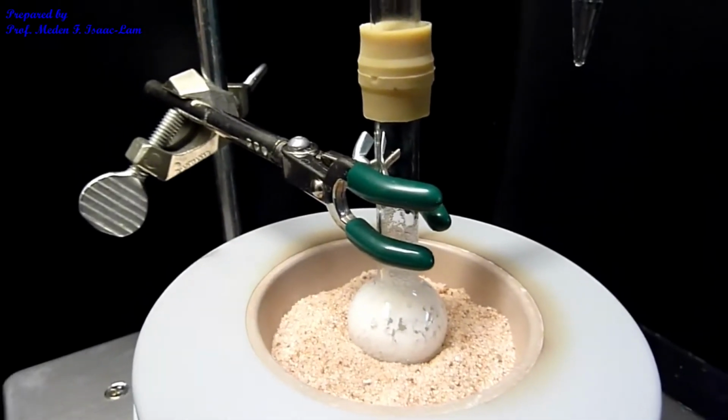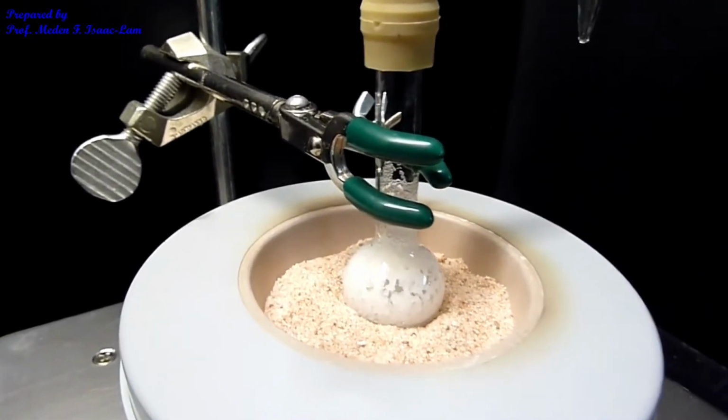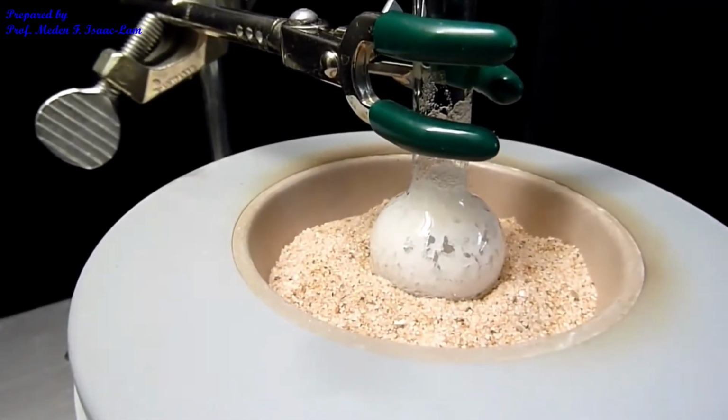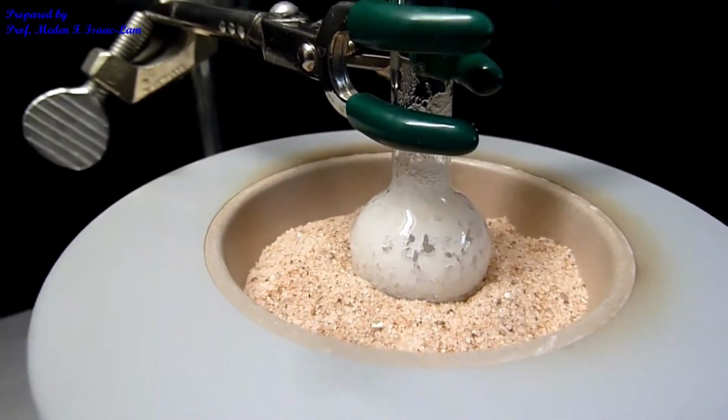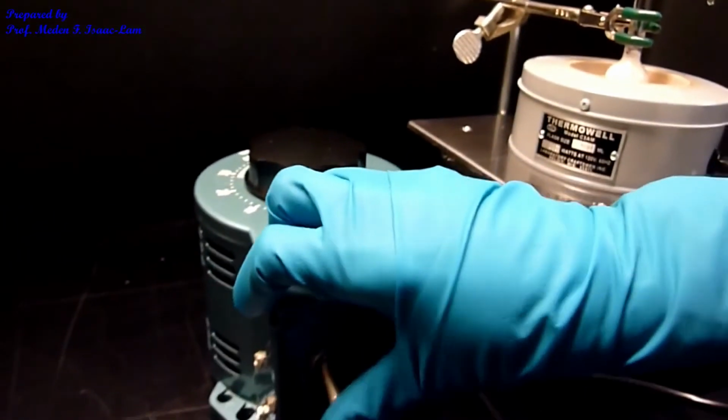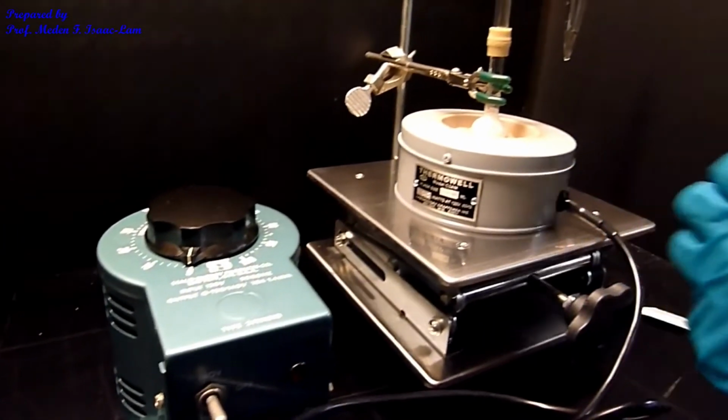So it's been refluxing for 40 minutes. I'm now going to disassemble the setup, and we are now going to do the workup. So I will now turn off, and then I will take it out.